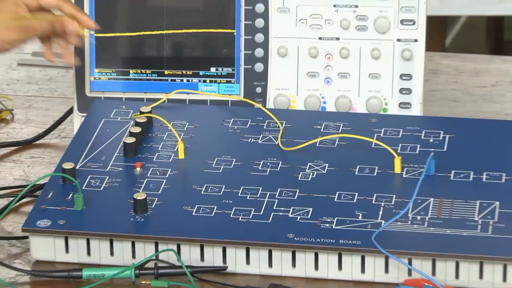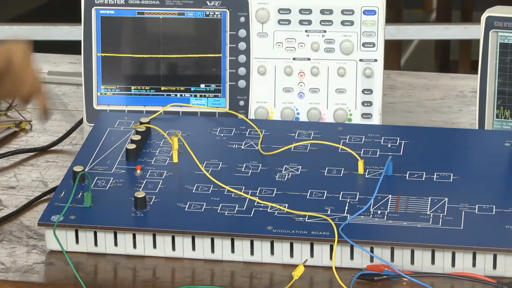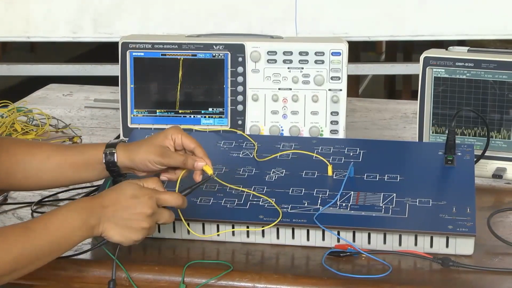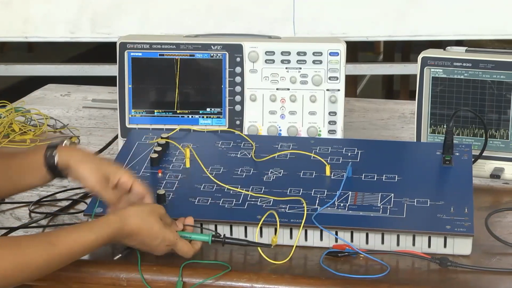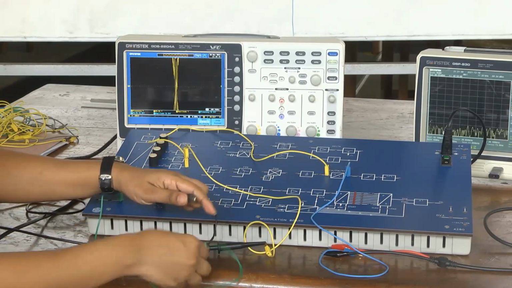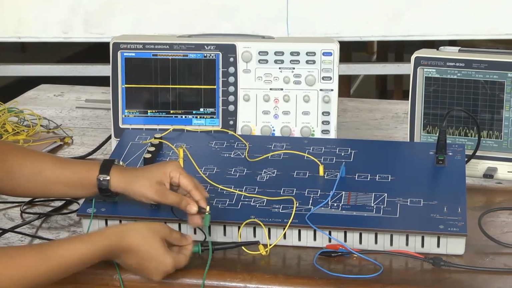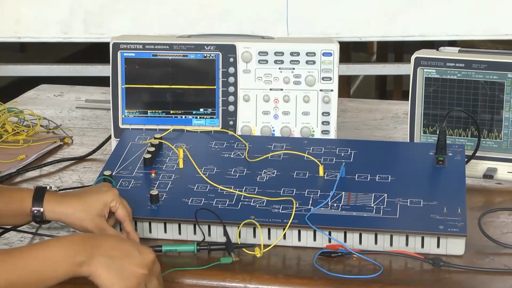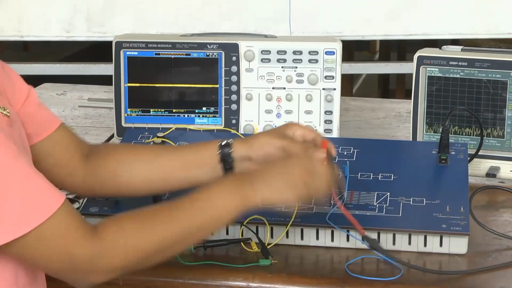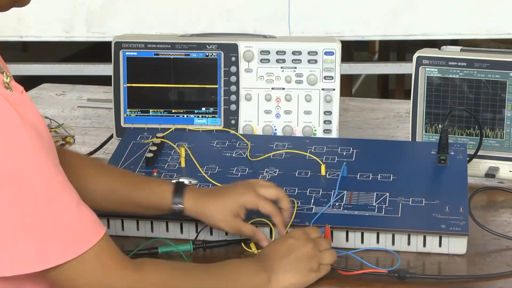Then we are connecting the oscilloscope to the input signal, because we have to check the voltage value. Then to measure the frequency values, I connect the spectrum analyzer to the output pin.